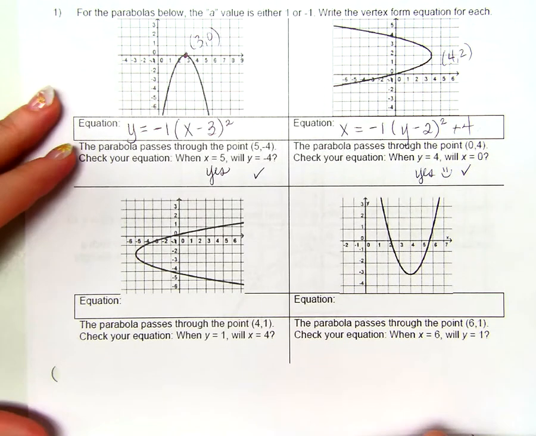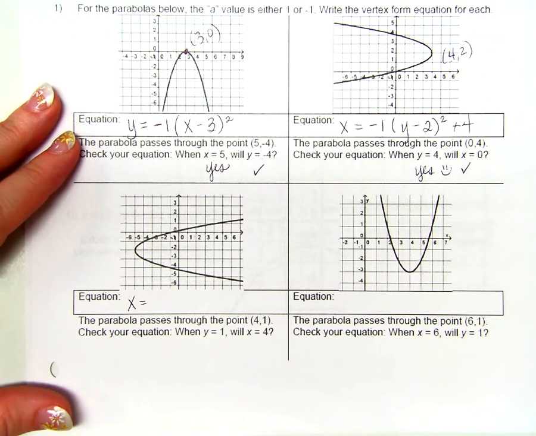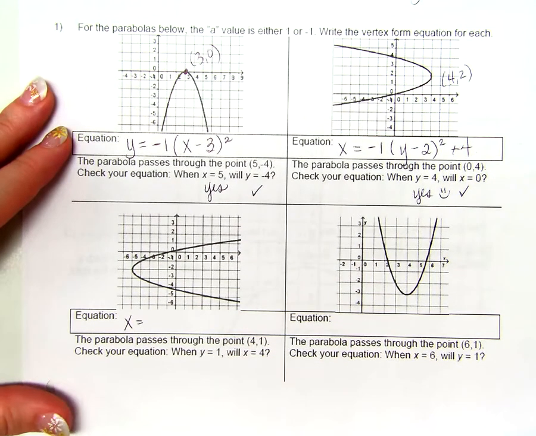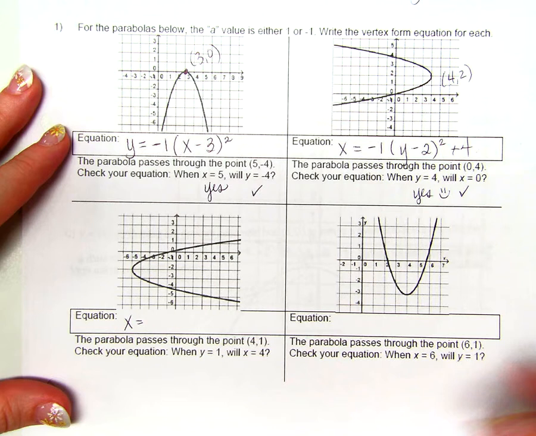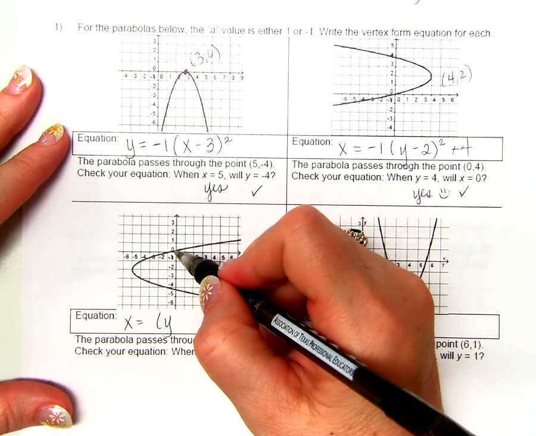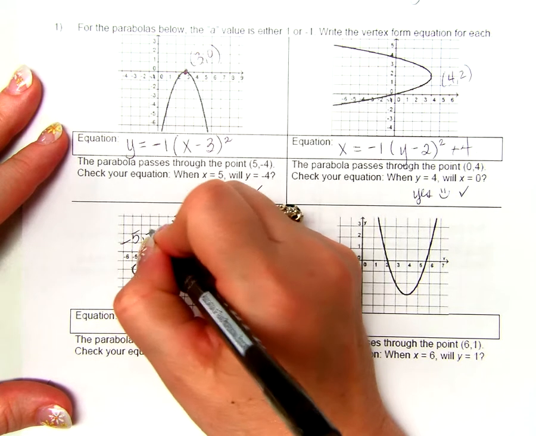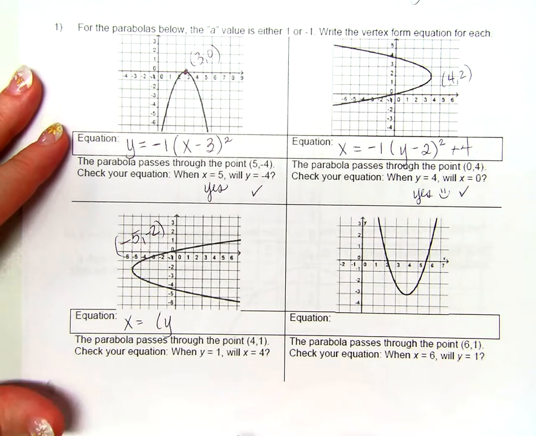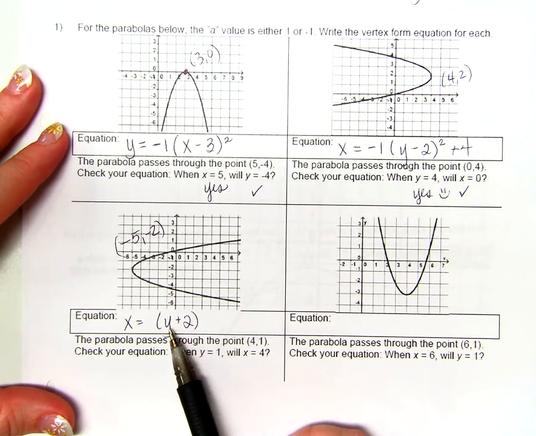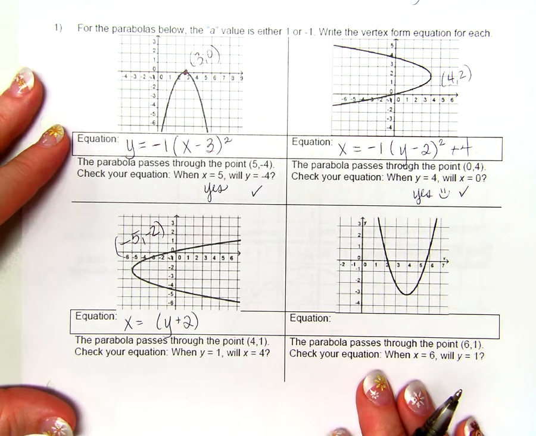Why is it x equals? Opening left to right. Why is it 1? It's opening to the right, so do we have to put it? No. Why? Oh, what do we need to know? 1, 2, 3, 4, 5, 1, 2. That's negative 5, negative 2. So y plus 2, because it's y minus k, so y minus a negative 2, so y plus 2. Just like that, minus 5.